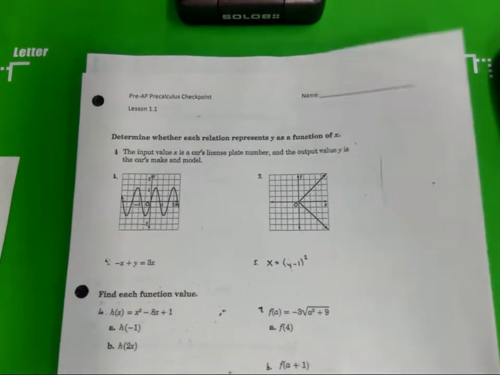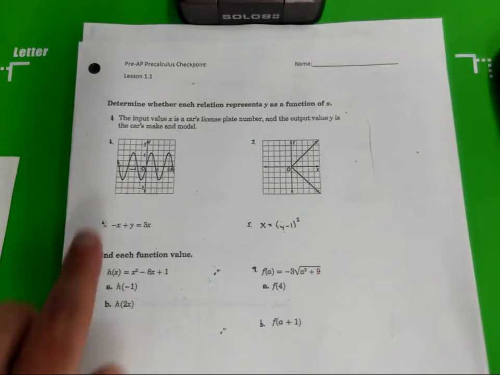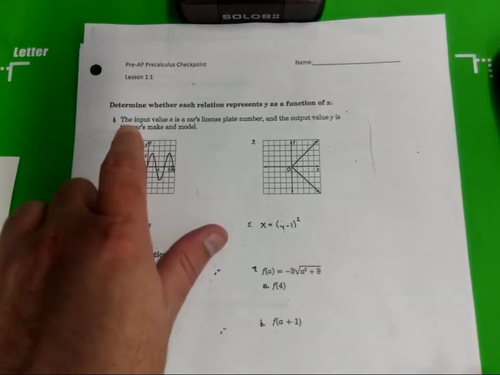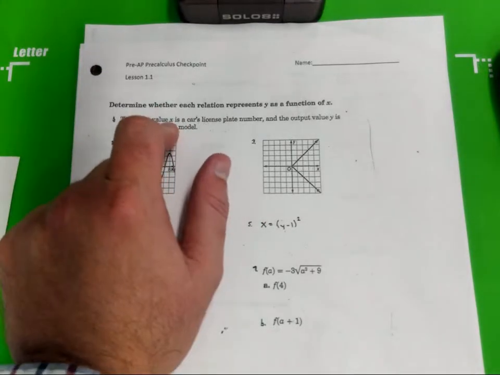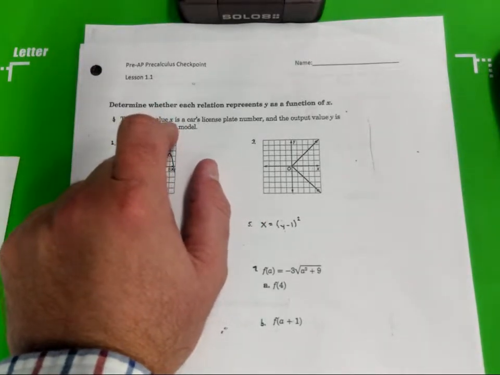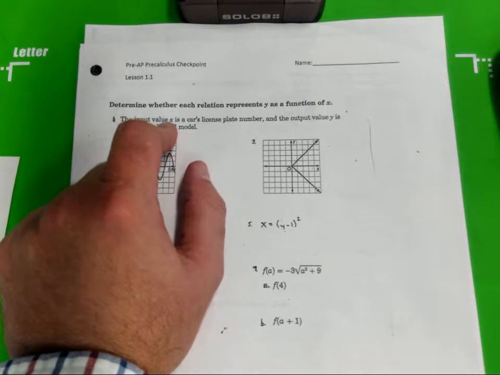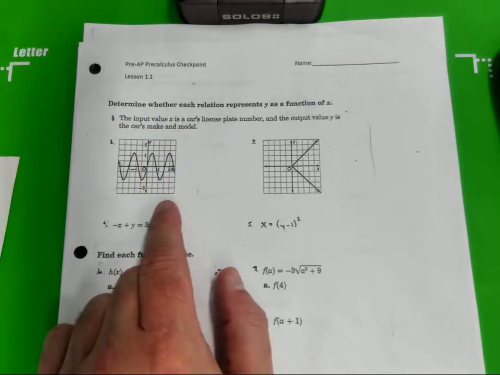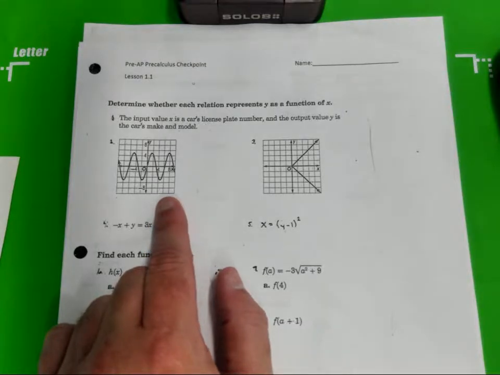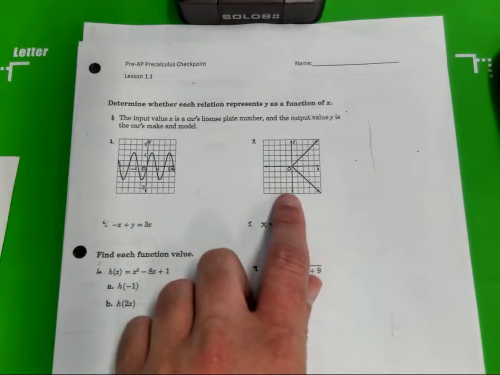It says determine whether each relation represents a function. Number 1. It says the input value x is a car's license plate number. I can stop right there because I'm worried about the input. Input is a car's license number. Does any car have the same license plate? So is that a function? Yes, it is. Number 2, does that pass the vertical line test? Yes. How about 3? No.